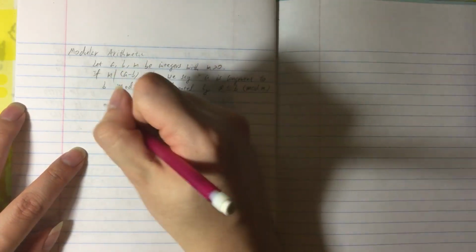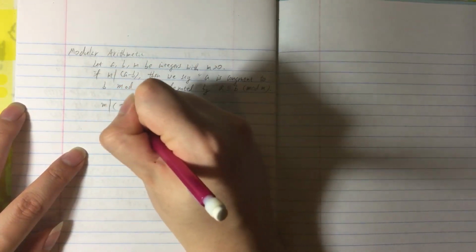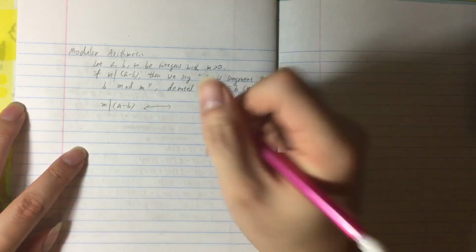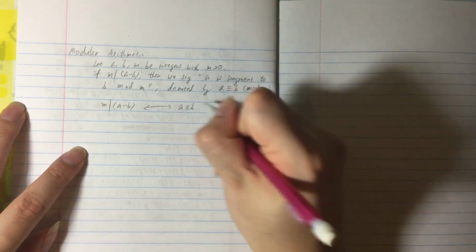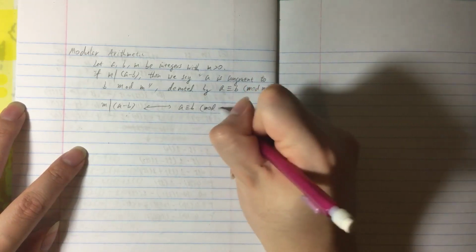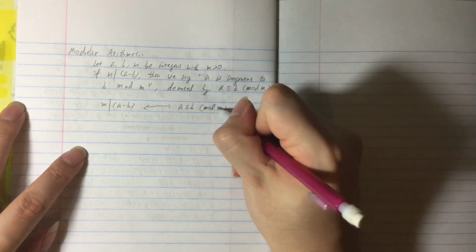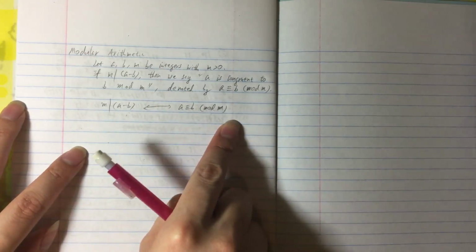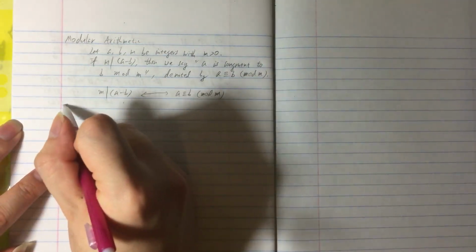Keep this in mind: m divides a minus b is equivalent to a congruent to b mod m. Next, let's do a simple example.